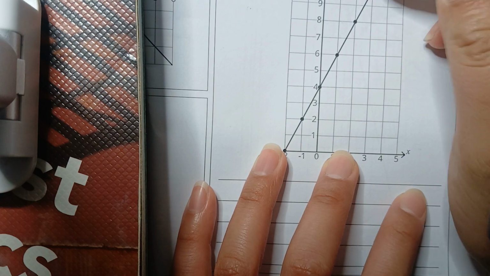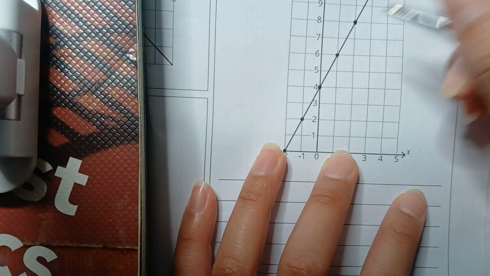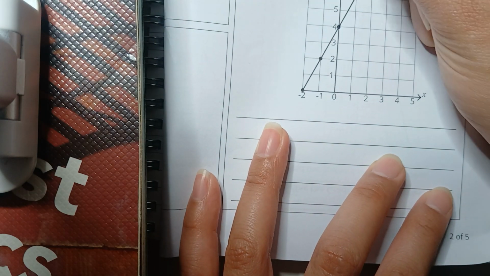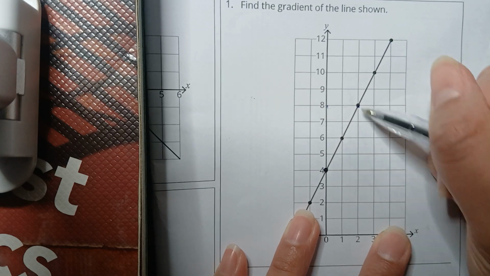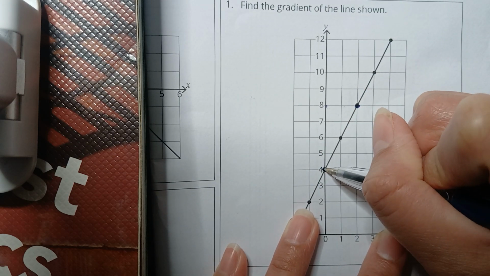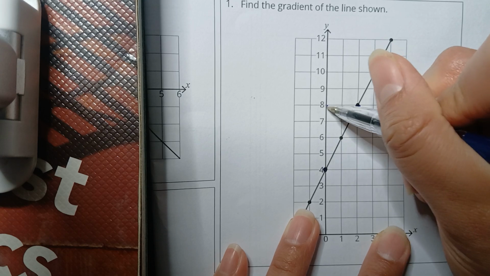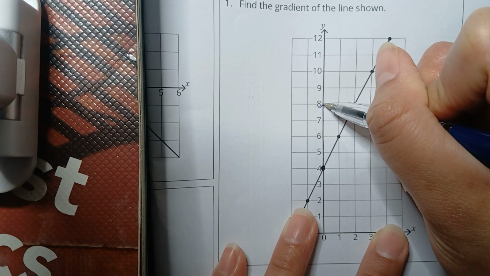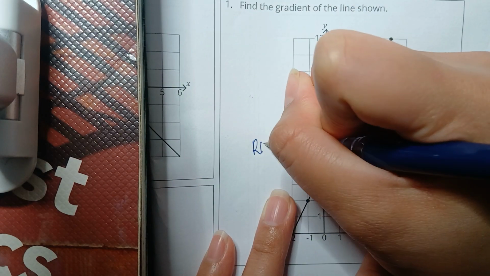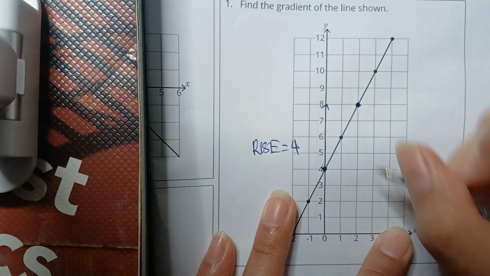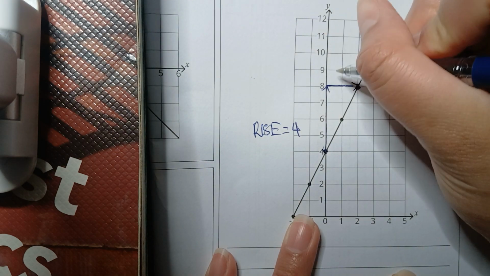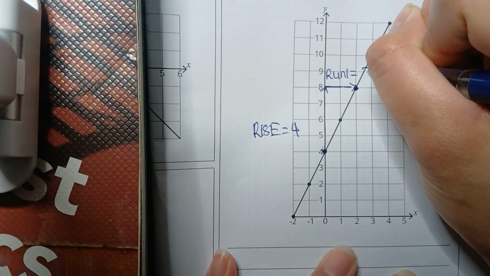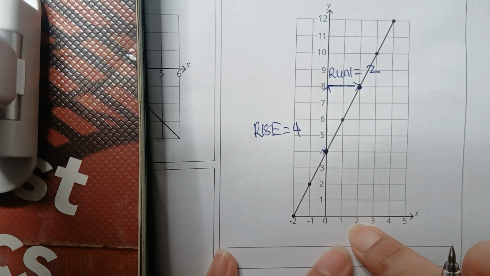So pick any two points on the graph, maybe here and here. If I pick this point and this point, let's look for rise. Going from 4 to 8, it means it's rising, so rise will be equal to 4. And how about run? If it goes to the right, it means it's getting more positive, so run will be equal to 2, from 0 to 2.